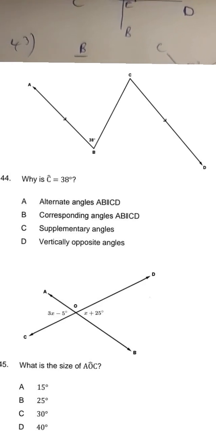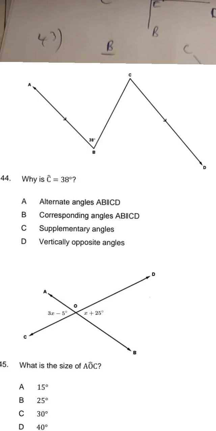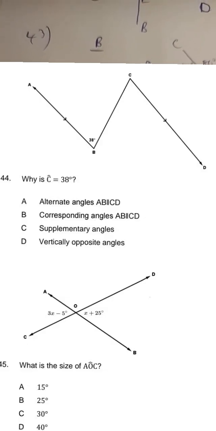The options are: A, alternate angles, AB is parallel to CD. B, corresponding angles, AB is parallel to CD. C, supplementary angles. Or D, vertically opposite angles? So Ashumile Willie says alternate angles.